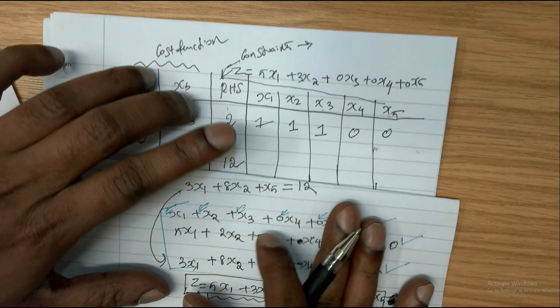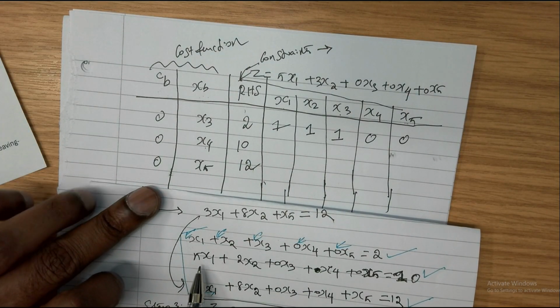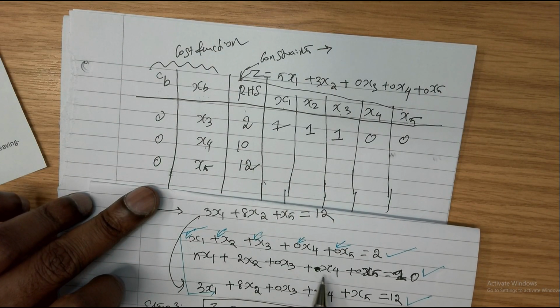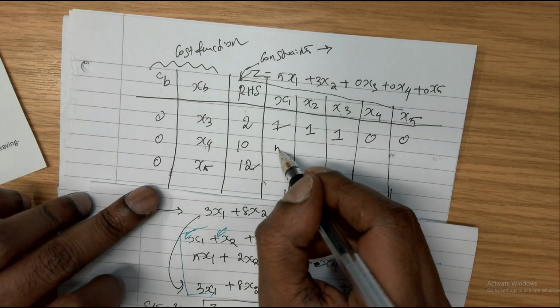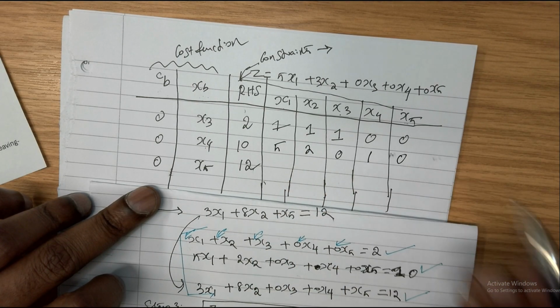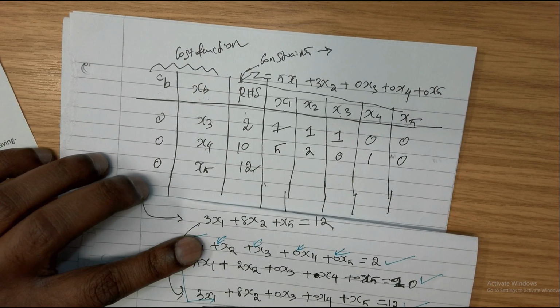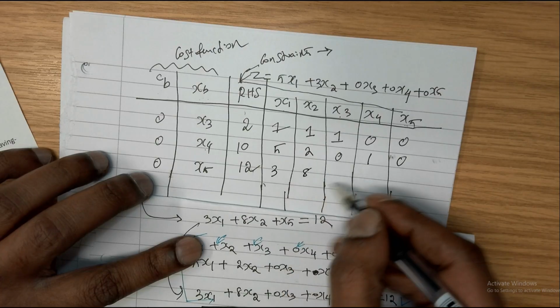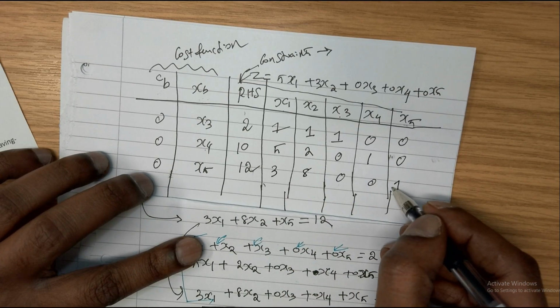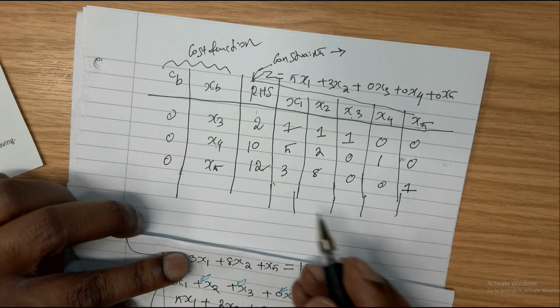So similarly do the same for the second constraint: 5, 2, 0, 1, 0. And then for the third constraint: 3, 8, 0, 0, 1. So we have almost finished 50% of the simplex table.